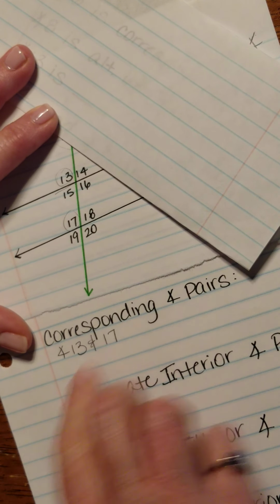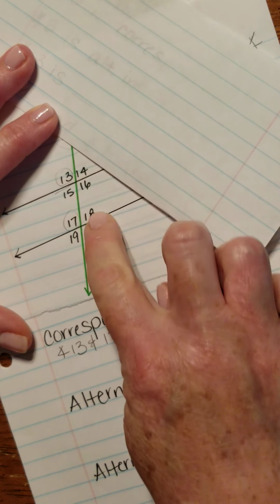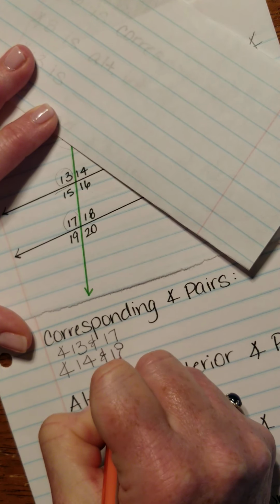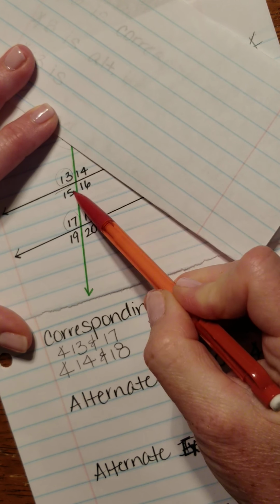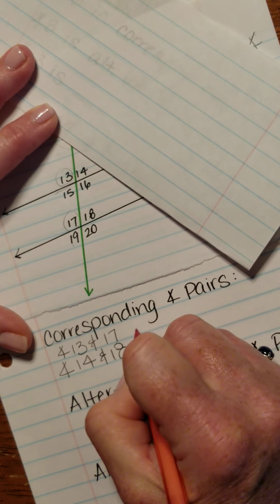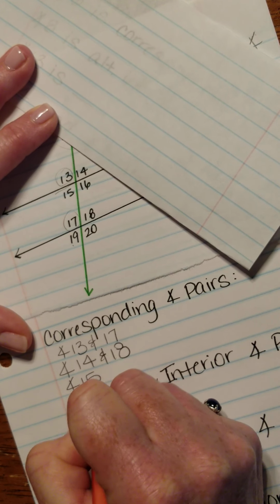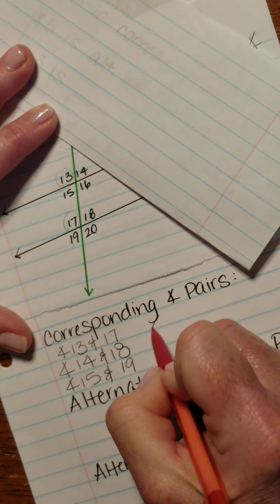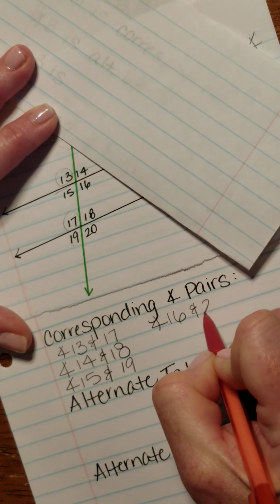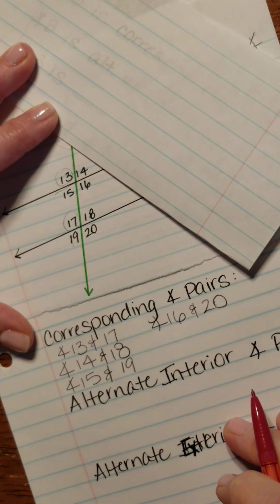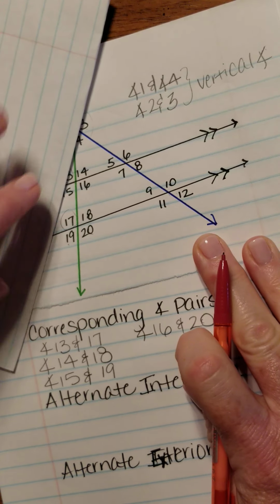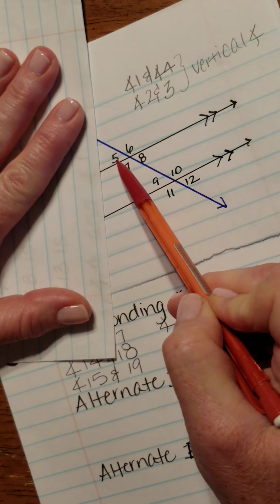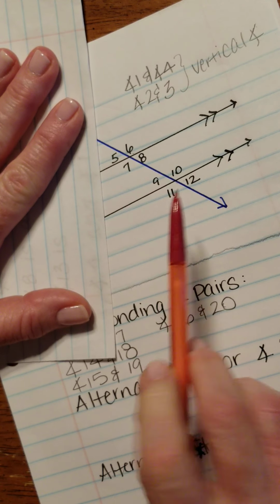If we look at 14 and 18, they are corresponding. We look at 15 and 19, they are corresponding. And 16 and 20. Those are all corresponding angle pairs. Now let's take our paper and slide it over so we can see this side. Well, if we start with angle 5, we just need to slide down to angle 11.